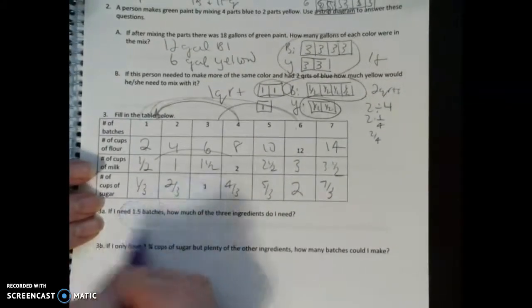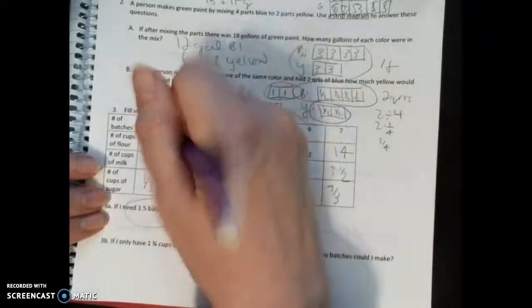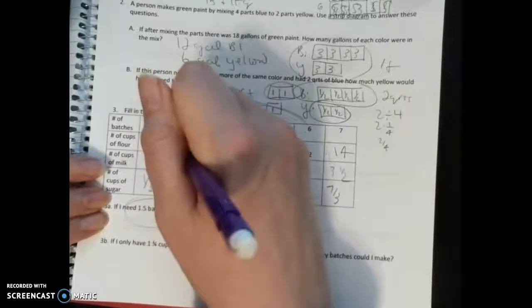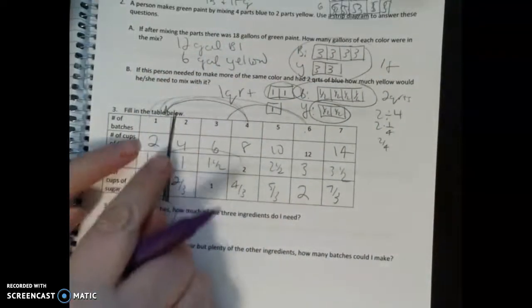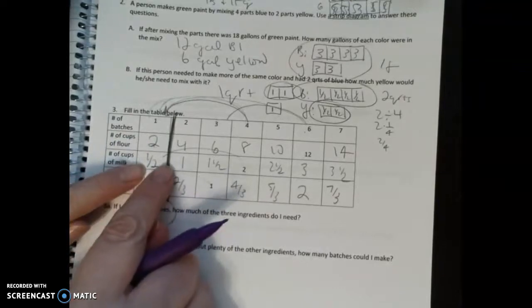Okay, what if I need 1.5 batches? How many ingredients do I need? So 1.5 batches would kind of fall right between these two. So you might just reason like, oh, 3's in between there. Half a cup and 1 is what, 3/4 of a cup.